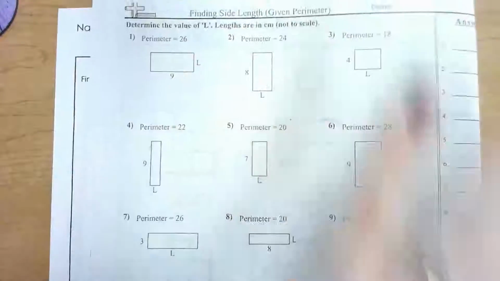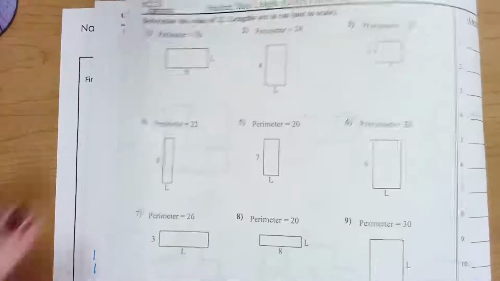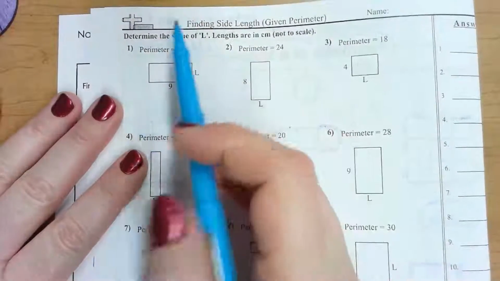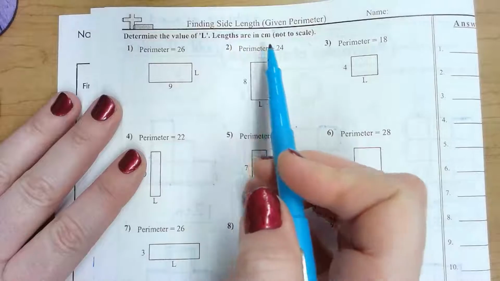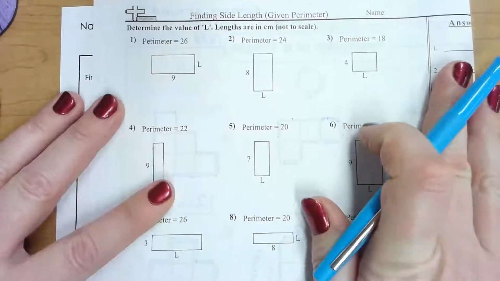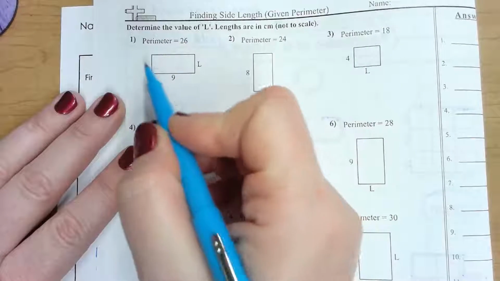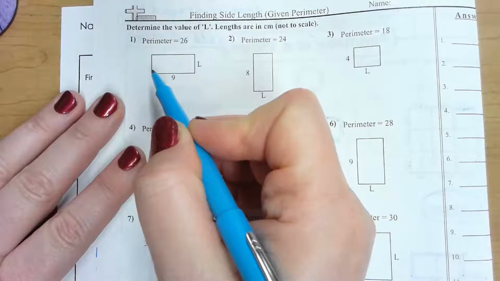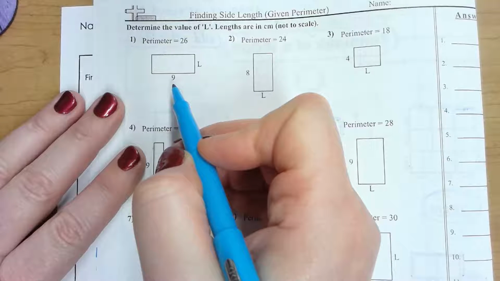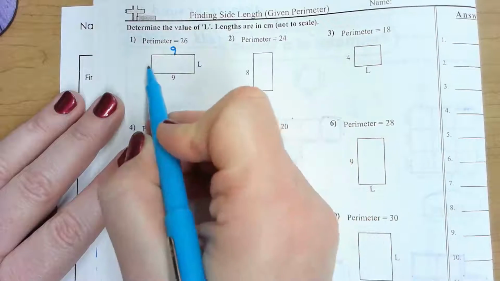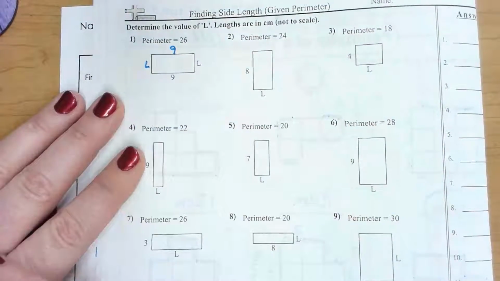We're going to keep looking at perimeter, but this time they give us some missing parts. They give us the perimeter, and they want us to know what one of the sides is based on that. So here it says determine the value of L. The lengths are in centimeters, but they're not to scale. Okay, so they tell us that the perimeter is 26 for this whole shape. That means around the outside it's 26. We only know that one side is 9. Well, that's going to mean the opposite side is also 9. And then we have 2 sides that we're going to label L.